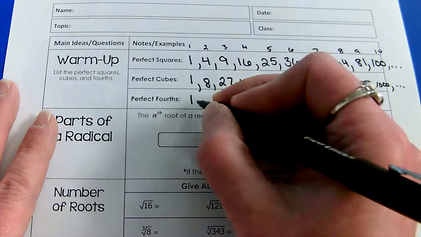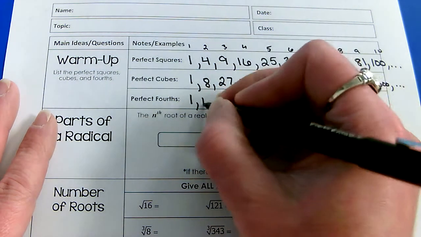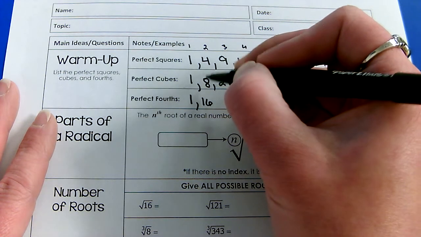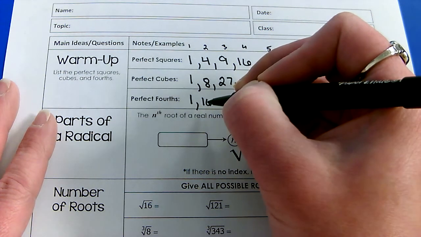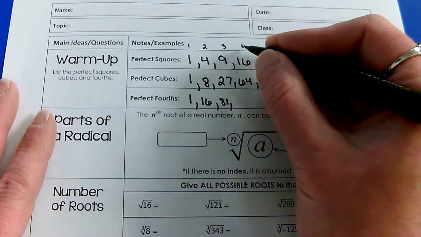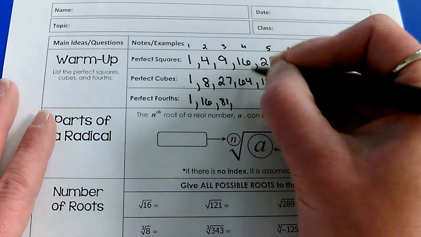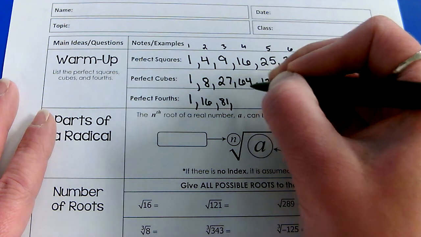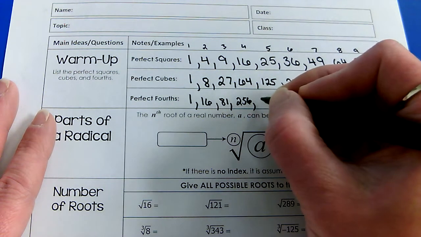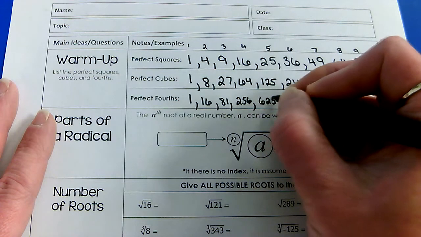1 to the 4th power will be 1. 2 to the 4th power is 16. And if you notice, 2 times 2 is 4. 4 times 2 is 8. 8 times 2 is 16. So that's another way that you can fill in this table. 4 times 4 is 16. 16 times 4 is 64. 64 times 4 is 256. And then this would be 625.